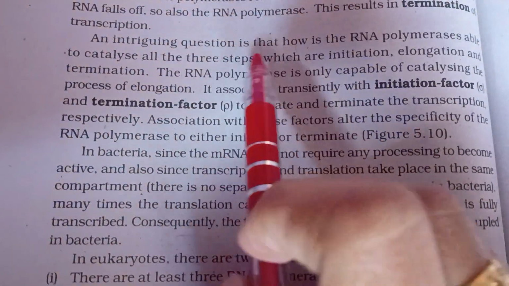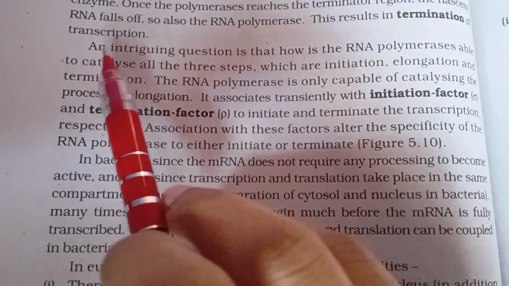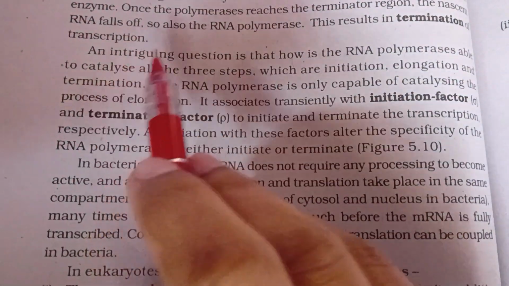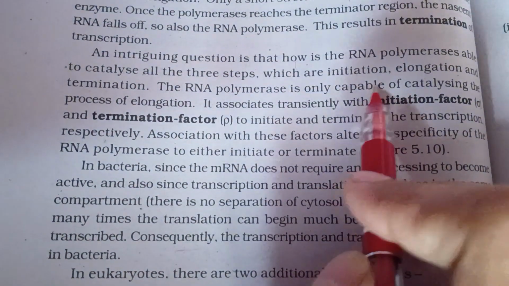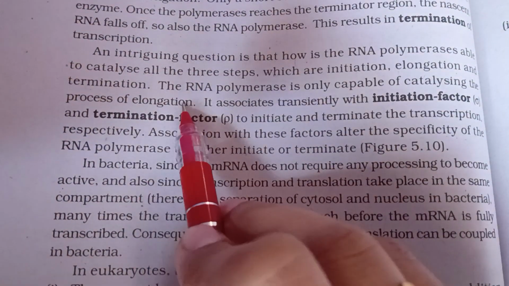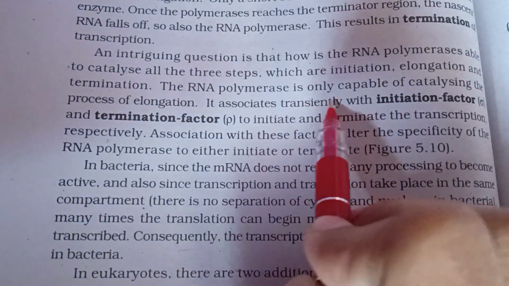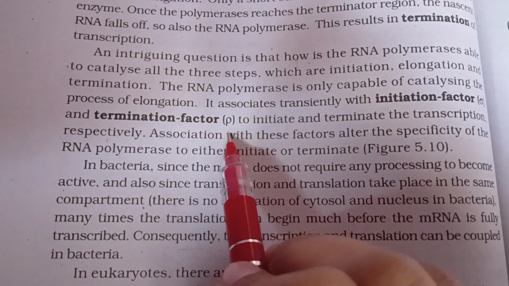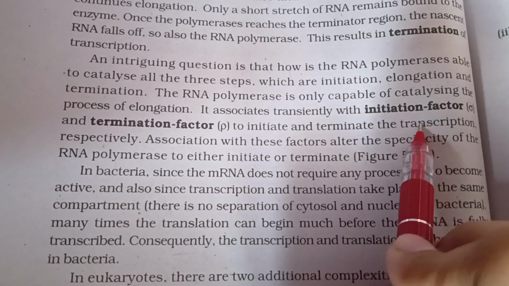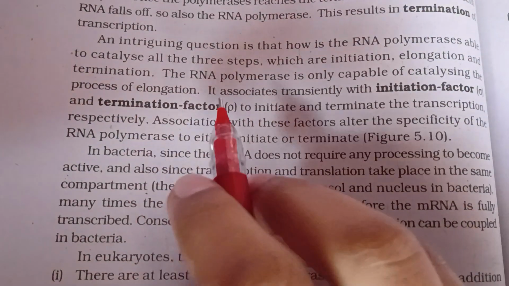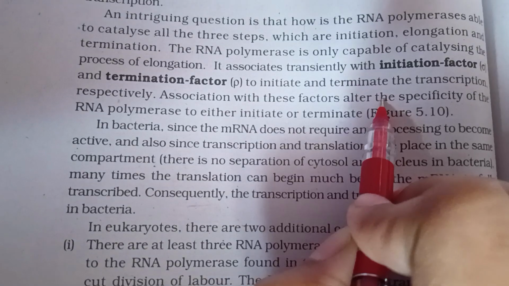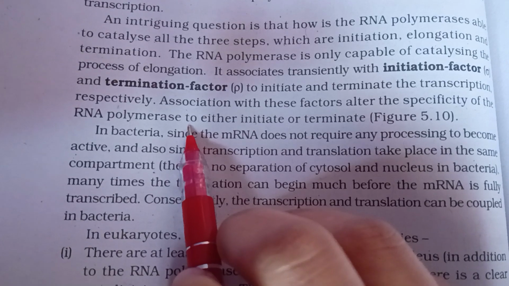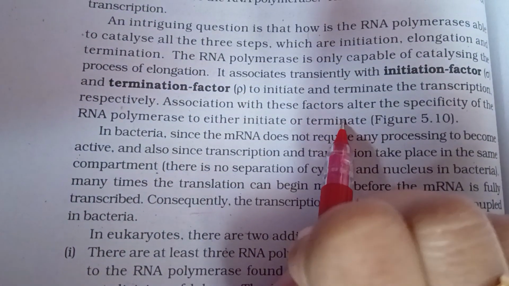So an intriguing question is how the RNA polymerase is able to catalyze all three steps, which are initiation, elongation and termination. The RNA polymerase is only capable of catalyzing the process of elongation. It associates transiently with the initiation factor, the sigma factor, and the termination factor, the rho factor, to initiate and terminate the transcription respectively. So the association with these factors alters the specificity of the RNA polymerase to either initiate or terminate.